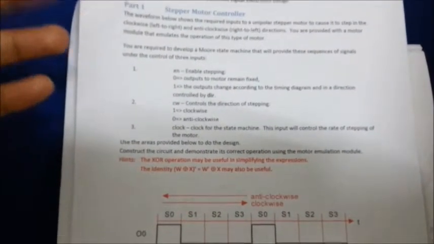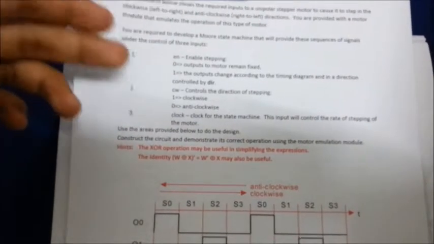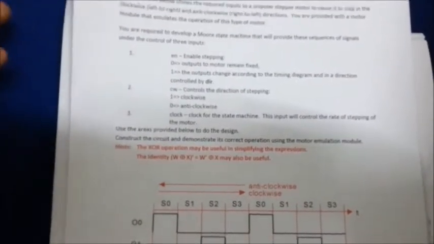Hello everyone. Right now I'm doing Lab 4 Part 1, which is the stepper motor controller. For this part, we are required to develop a Moore state machine that will provide this sequence of signals under the control of three inputs, which are EN, the enable stepping, CW, which controls the direction of stepping, and also the clock for the state machine.